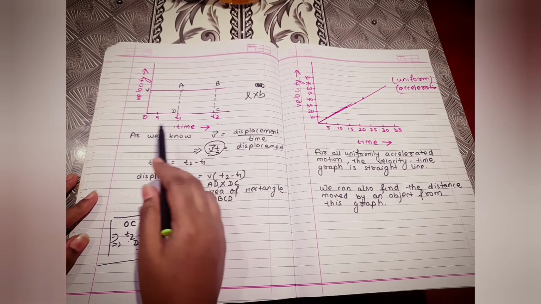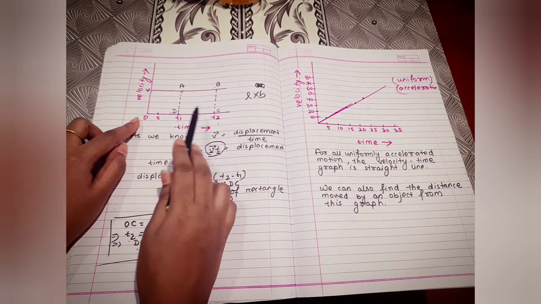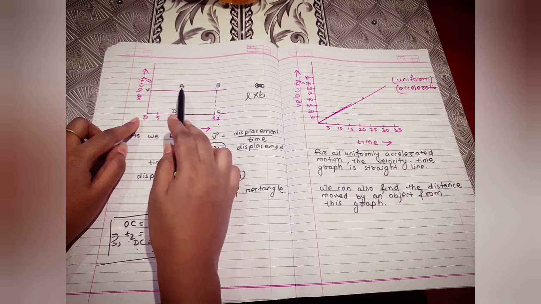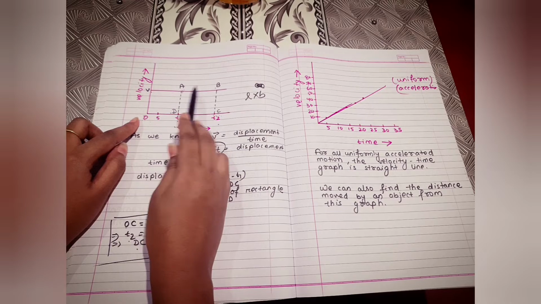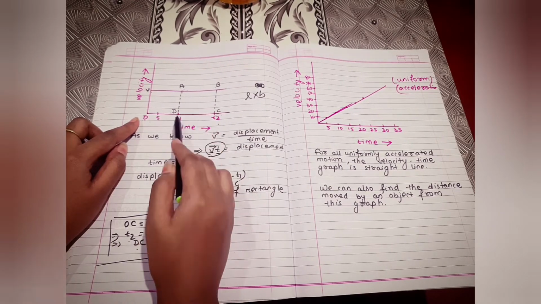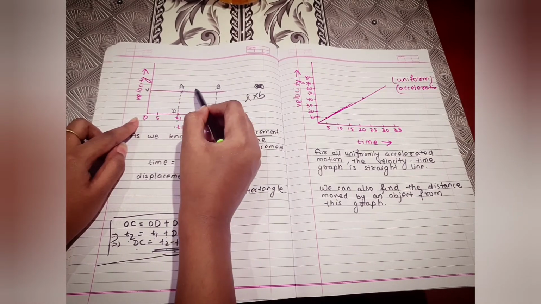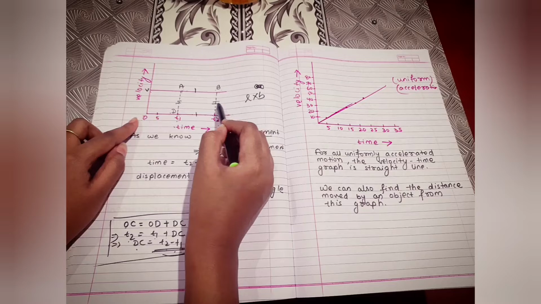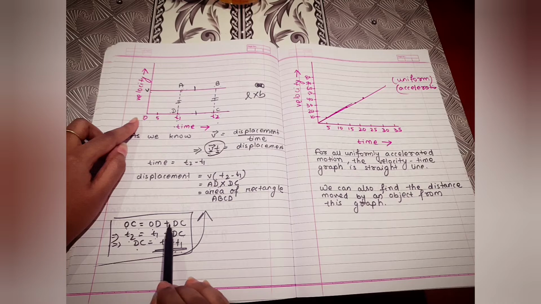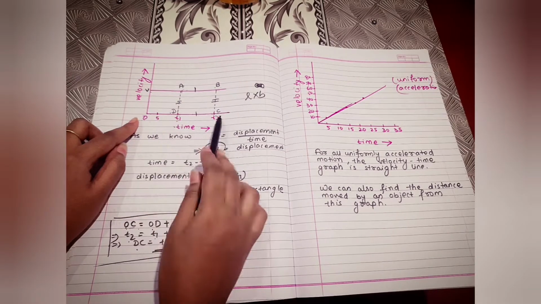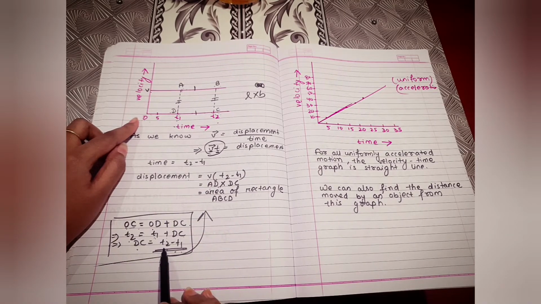From the picture we can see that OC is equal to OD plus DC. We have to calculate the time from A to B, right? So OC is equal to OD plus DC. AB is equal to DC, right? AD is equal to BC. So this is equivalent to this and this is equivalent to this. Now we will find this DC. OC is equal to OD plus DC. We know the value of OC, that is T2, and OD is T1. So DC is equal to T2 minus T1.